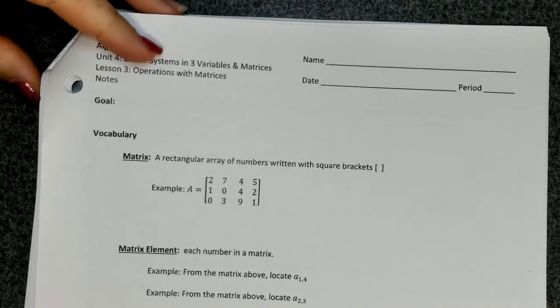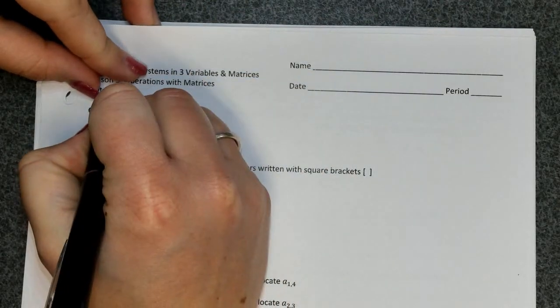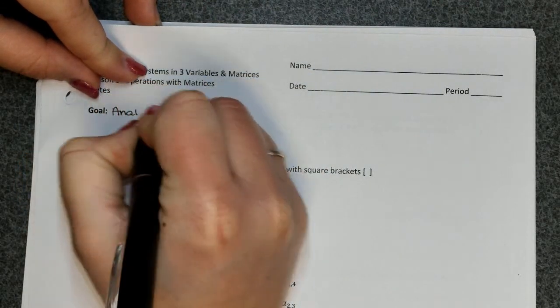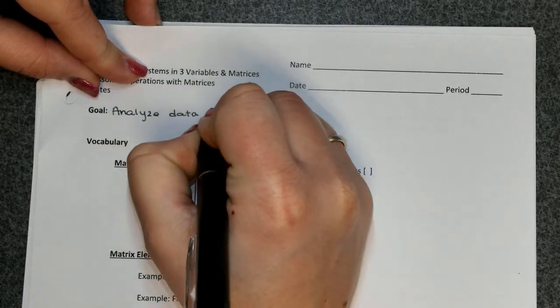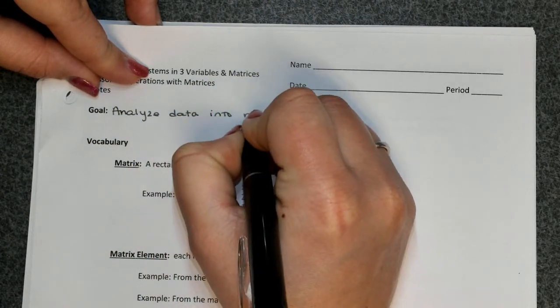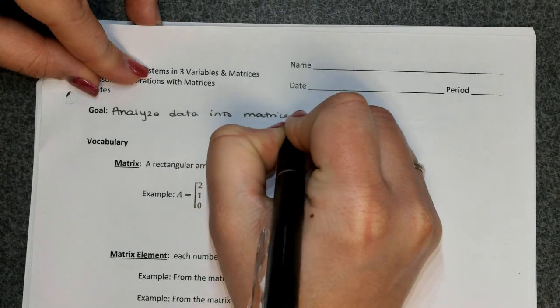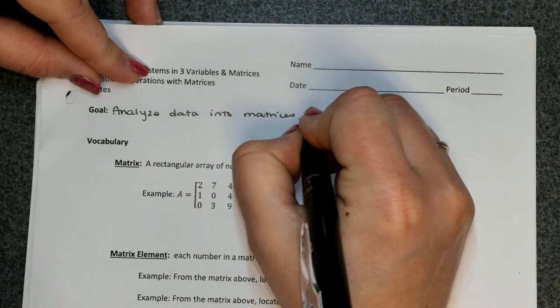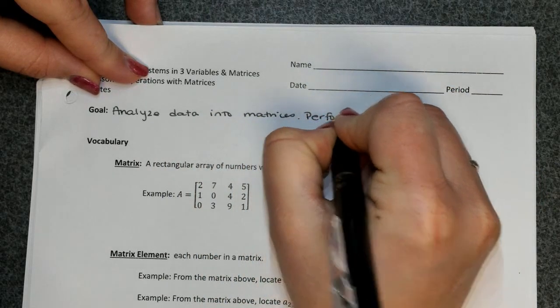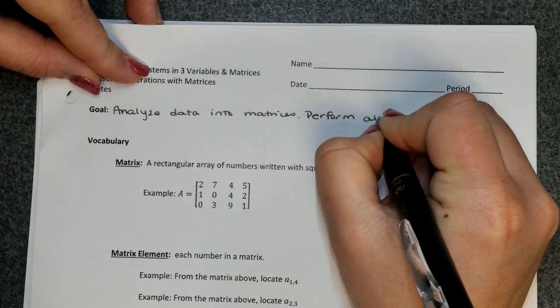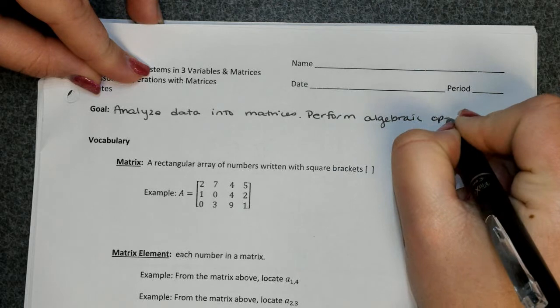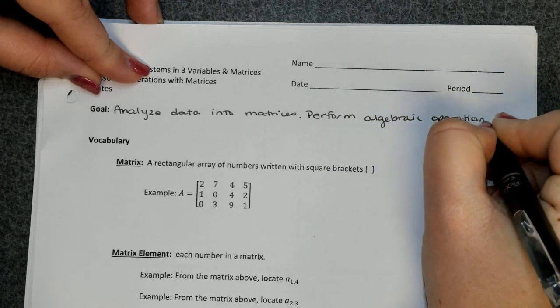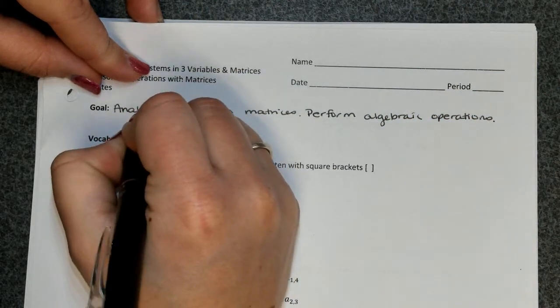Our goal for today is to analyze data into matrices and perform algebraic operations with matrices.